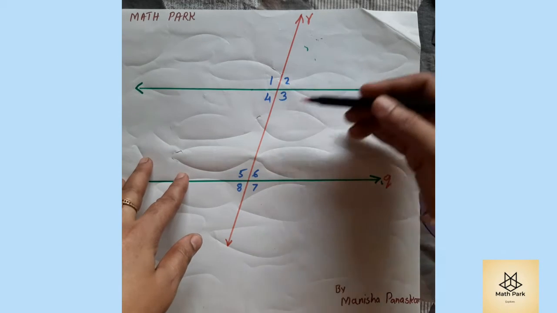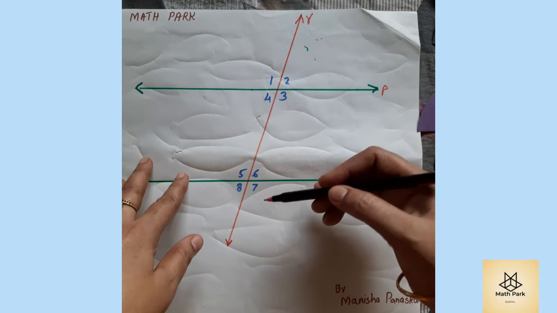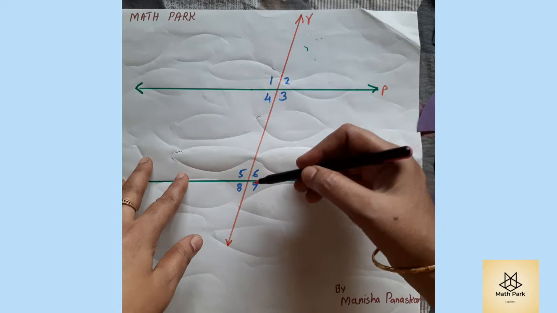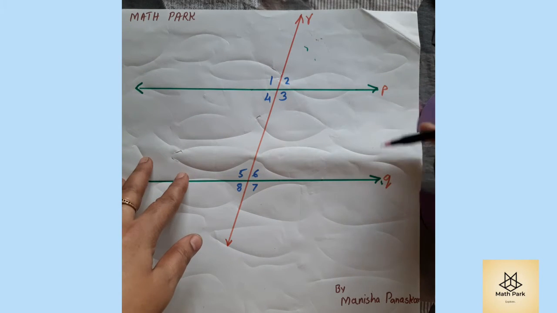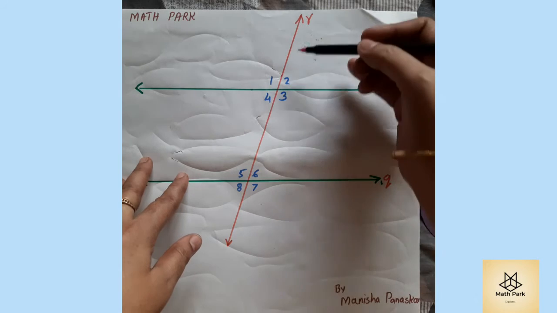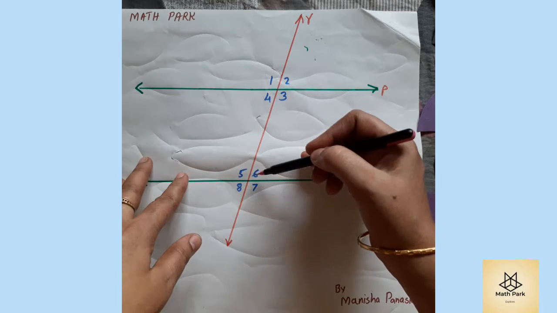Now, this line R is a transversal. Whenever two lines are intersected by another line in two distinct points, that line is called a transversal. Now, when two parallel lines are intersected by a transversal, we can see here 8 angles: angle 1, 2, 3, 4, 5, 6, 7, 8.